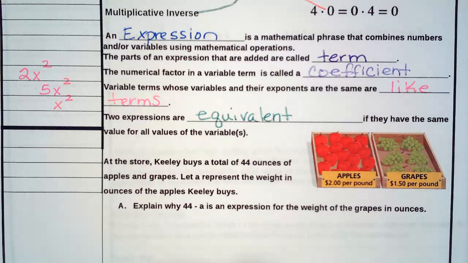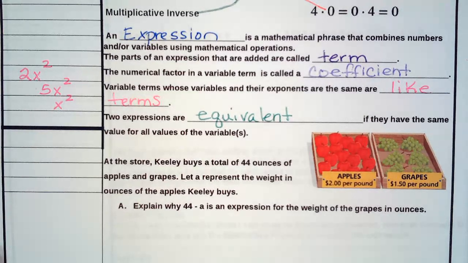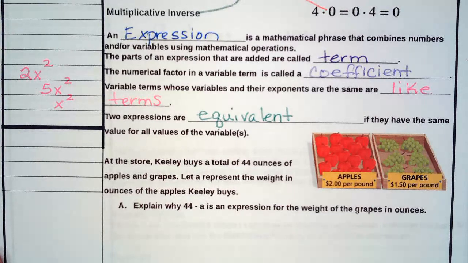Okay, so how do you use this? How do you apply this? Well, let's look at some examples. At the store, Kaylee buys a total of 44 ounces of apples and grapes. Let A represent the weight in ounces of the apples that Kaylee buys. Explain why 44 minus A is an expression for the weight of the grapes in ounces. 44 minus A. Why is that the weight of the grapes?